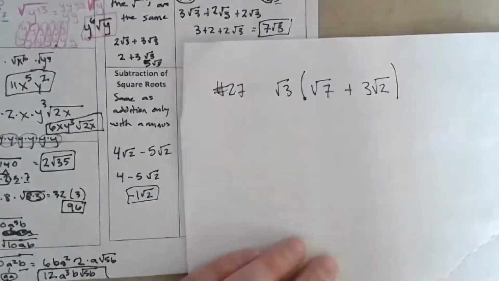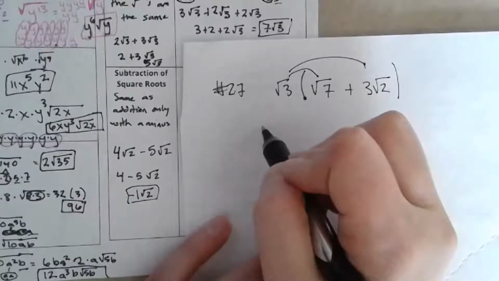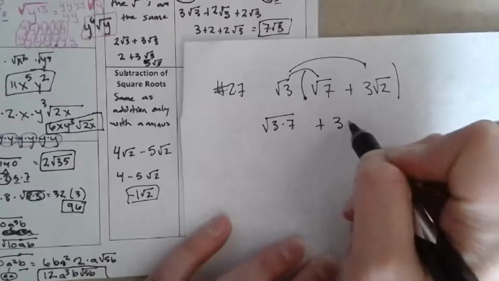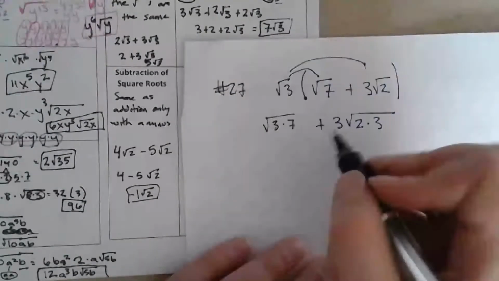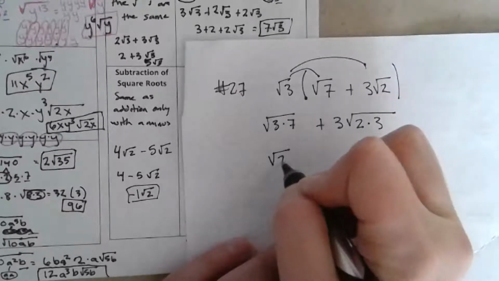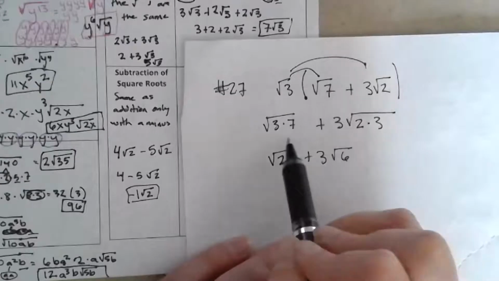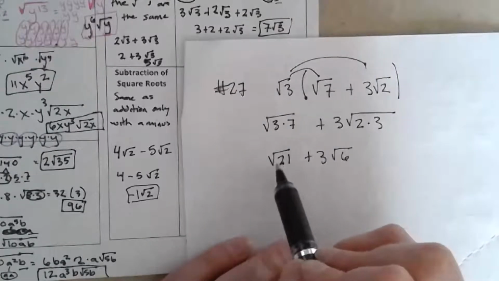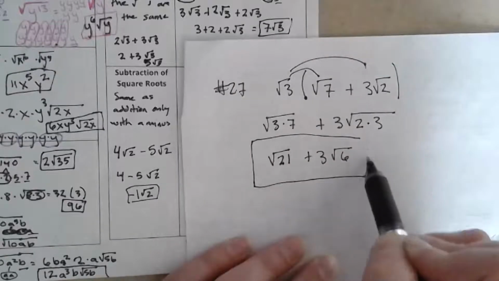First we're going to distribute this. Remember with the multiplication, that's square root 3 times 7 plus 3 times 2 under the square root. So that's square root 21 plus 3 square root 6. These aren't going to simplify at all, and because these two square roots are not the same, this is actually going to be your answer.